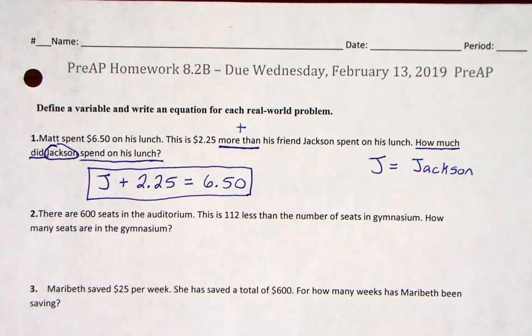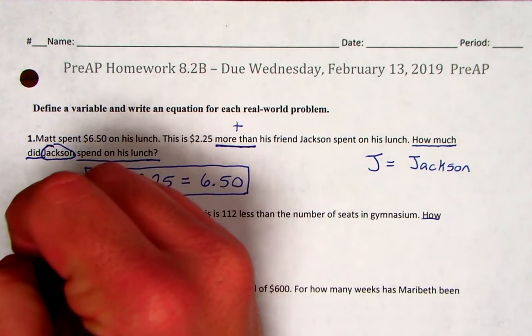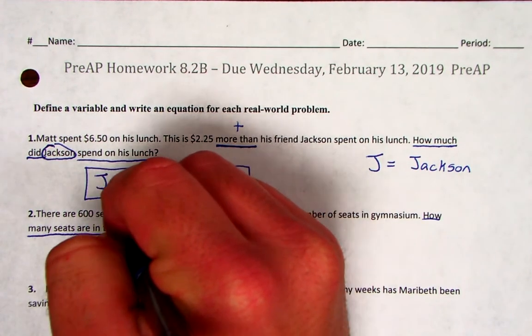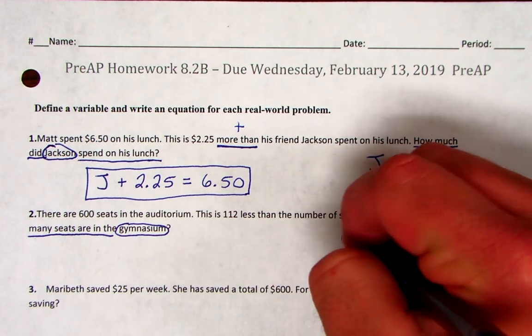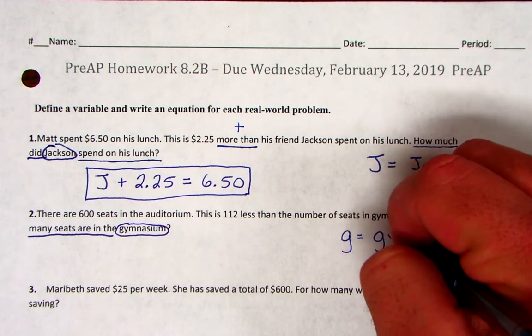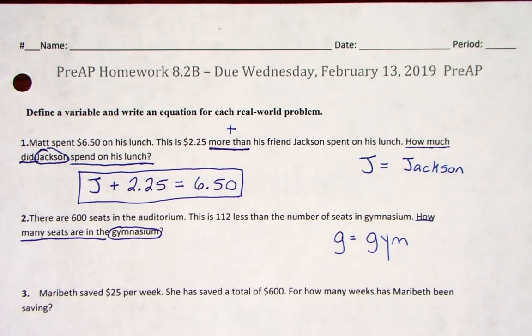Number 2, there are 600 seats in the auditorium. This is 112 less than the number of seats in the gymnasium. How many seats are in the gymnasium? So again, we're solving for how many seats are in the gymnasium. So I'm going to use G for gym. And if any of y'all watch The Simpsons, because that's what I grew up with, it's not the gym. According to Homer, it's called the Gym.